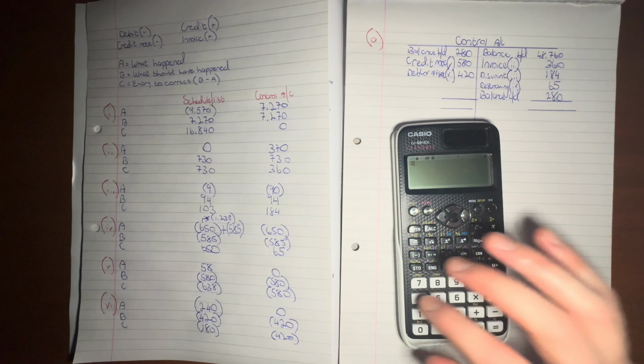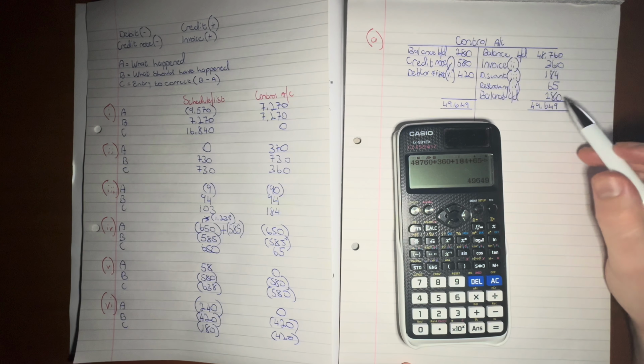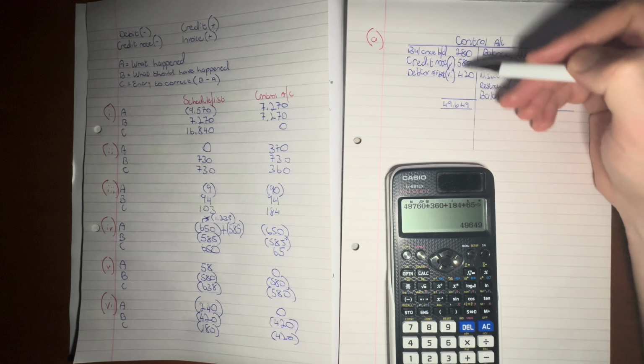So I need the same on the other side. So obviously that doesn't balance, that doesn't add up to 49,649.